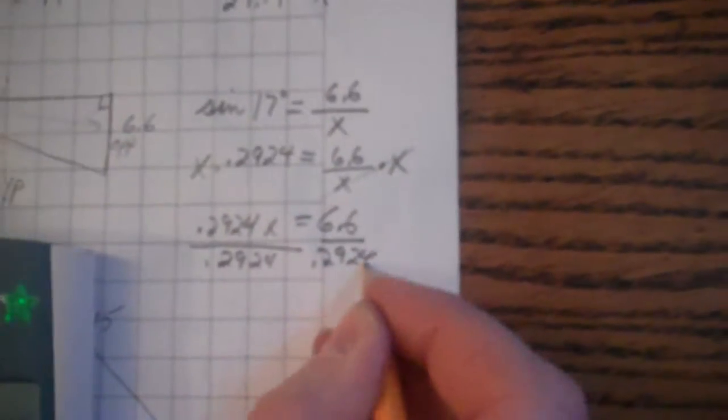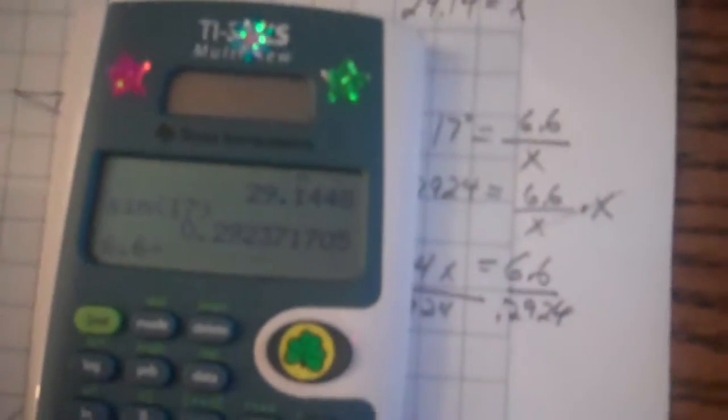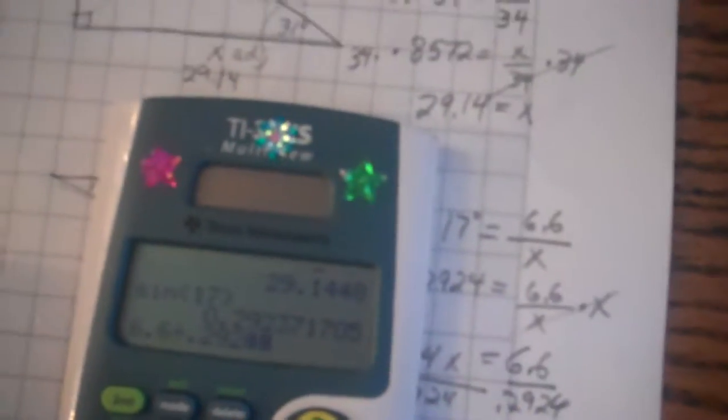And then I'll divide by 0.2924. 6.6 divided by 0.2924 is 22.57. Are we talking units here? Yep. This side is 22.57 units long.